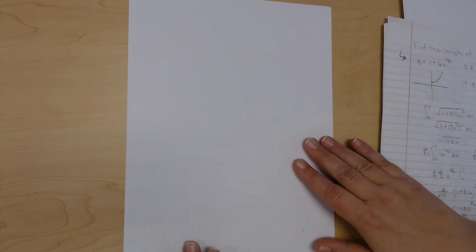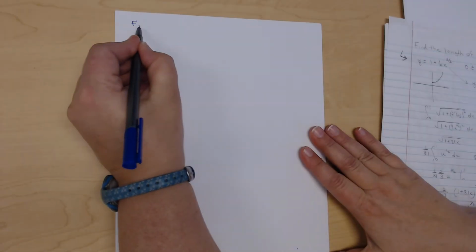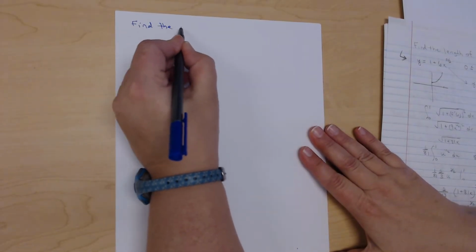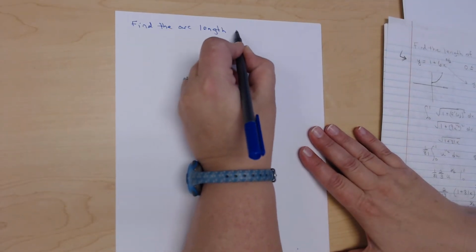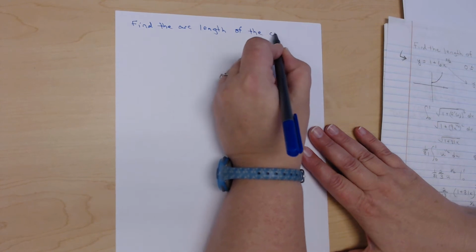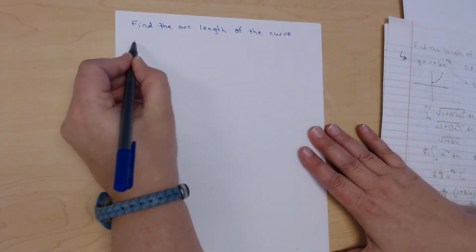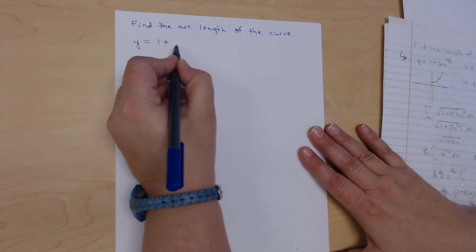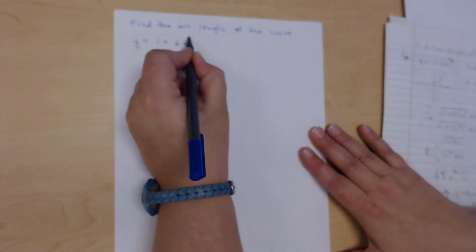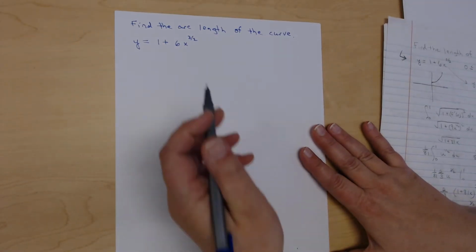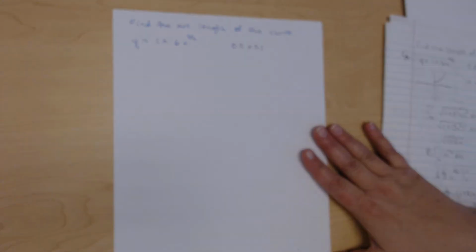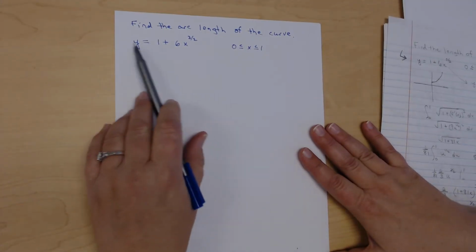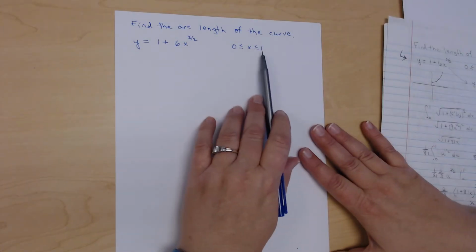All right, so directions. Guess what the directions are? Find the arc length of the curve. Okay, and so y equals 1 plus 6x to the 3/2. That's my graph. I'm going to find the arc length, and they have to tell us this. They want us to find it from 0 to 1. So that has to be given. They have to give us the equation, and they have to tell us where they want us to find it.